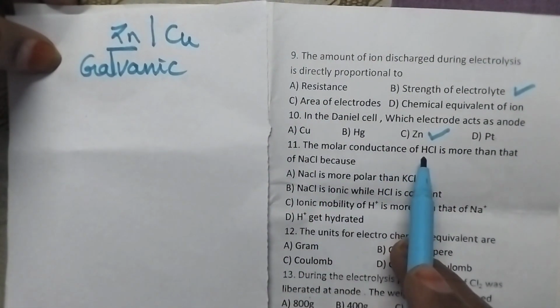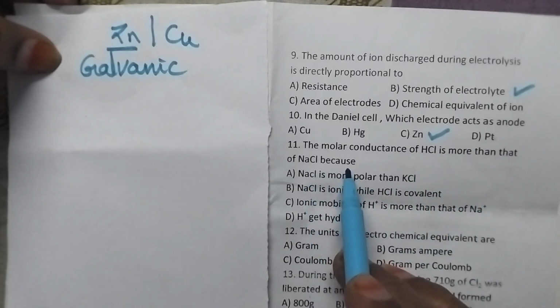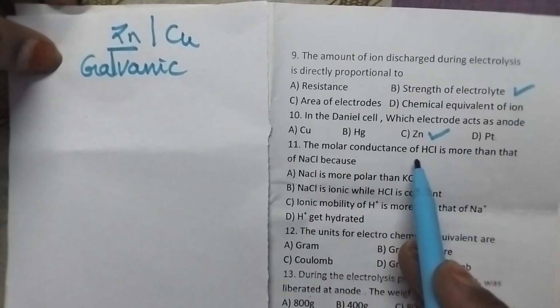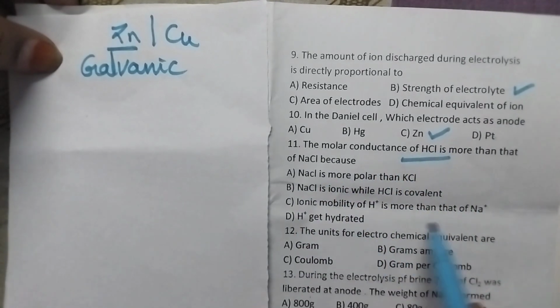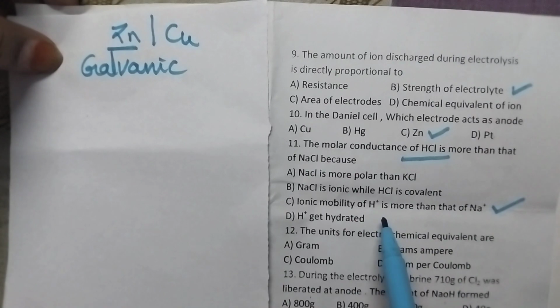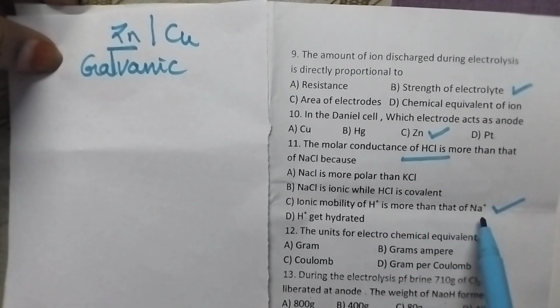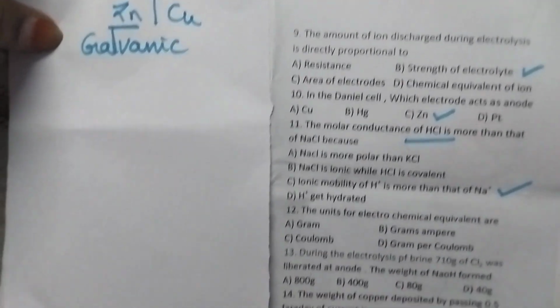The molar conductance of HCl is more than that of NaCl. So definitely the molar conductance of HCl is greater than NaCl, since the mobility of H plus ions is more than that of Na plus ions.